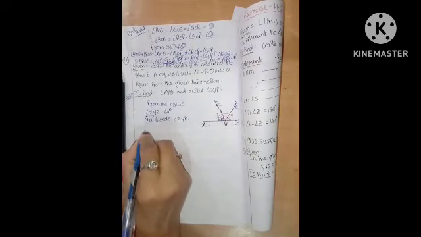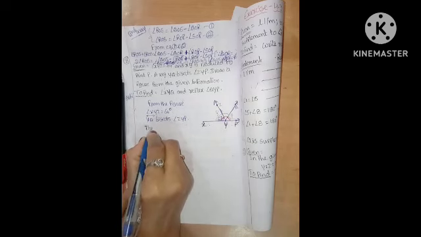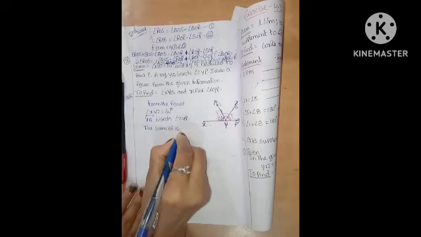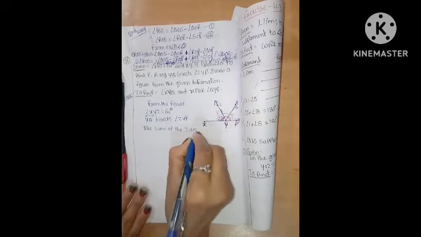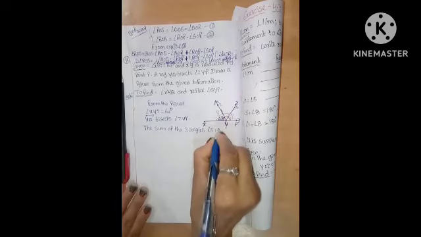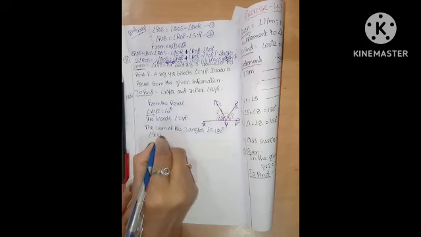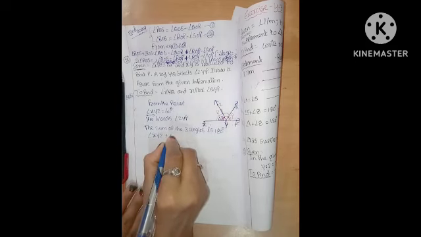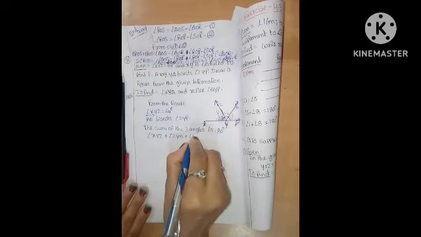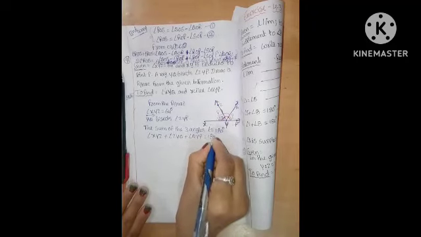Here the sum of the three angles is 180 degrees. What are the angles? Angle XYZ plus angle ZYQ plus angle QYP is equal to 180 degrees.